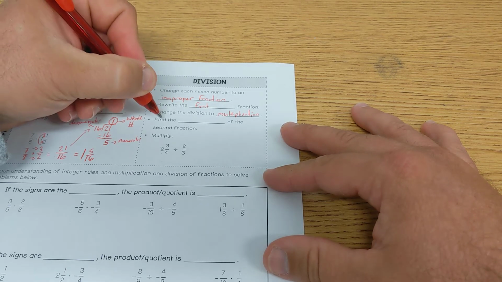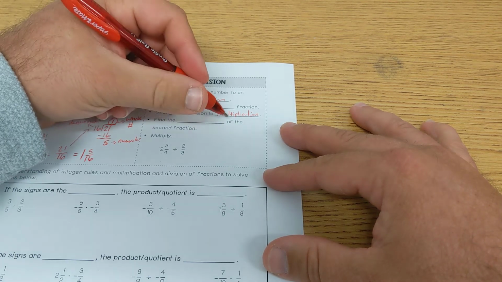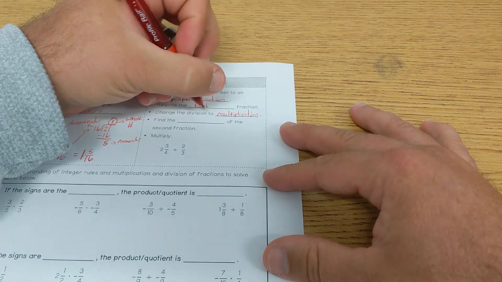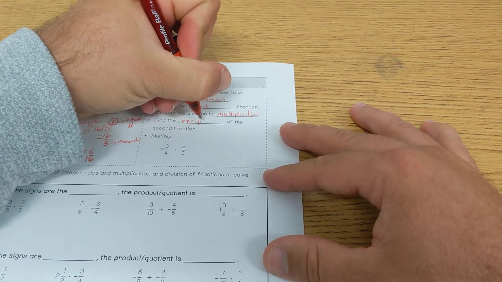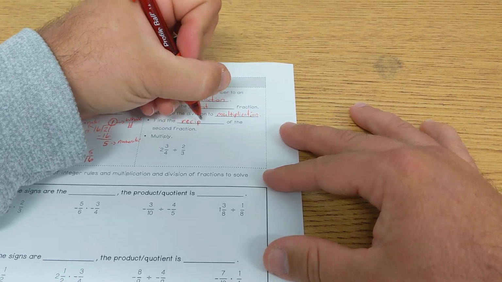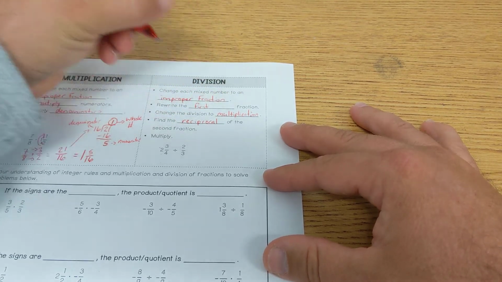All right? The next step, find the blank of the second fraction. Well, that's called, we're going to find the reciprocal. Okay?